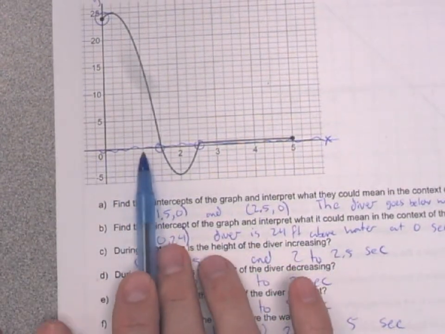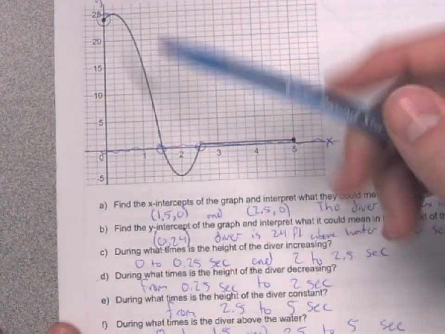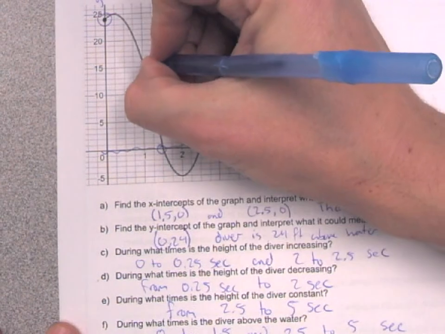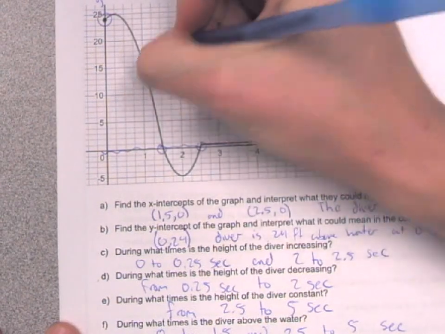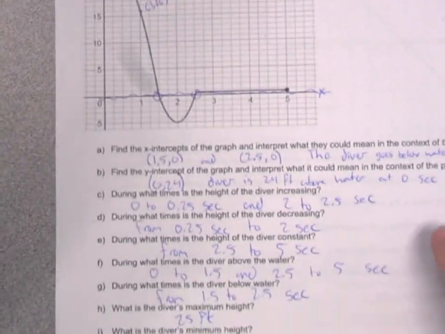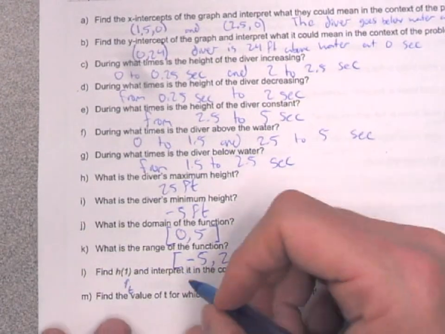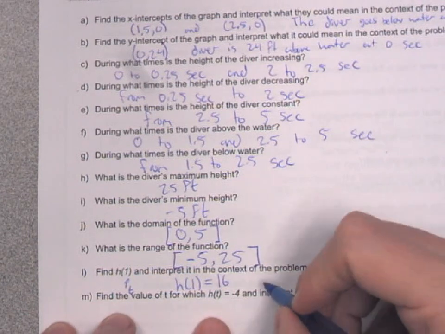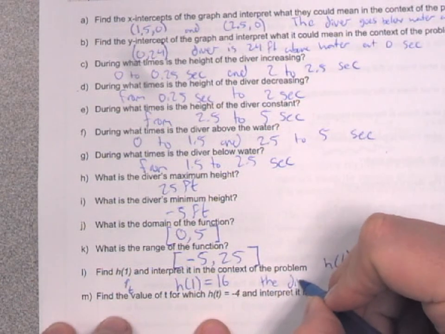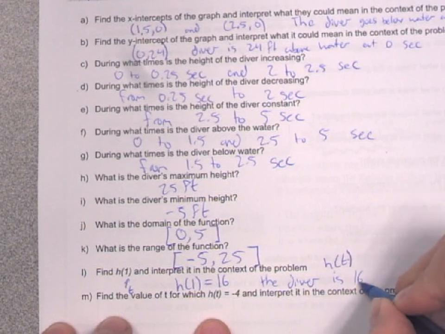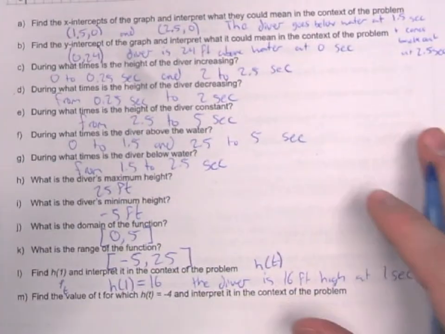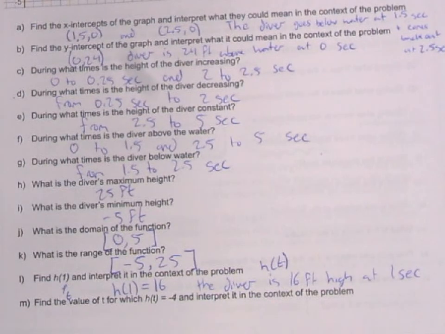So here's 1, that's 1 second. How high are we? Looks like we're about 16 feet. Okay, so this point right here is like (1, 16). So after 1 second, we're 16 feet. Interpreting that in function notation, h of 1 equals 16. Okay, what that means is the diver is 16 feet high at 1 second, or 1 second after he jumps. His head is going to be 16 feet high.